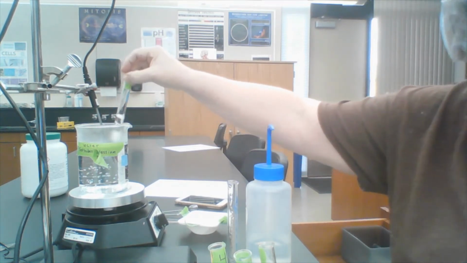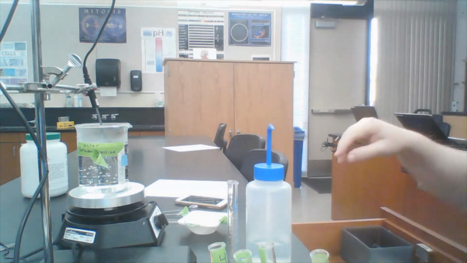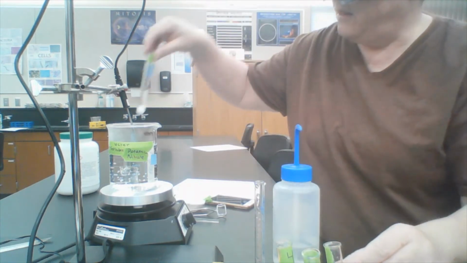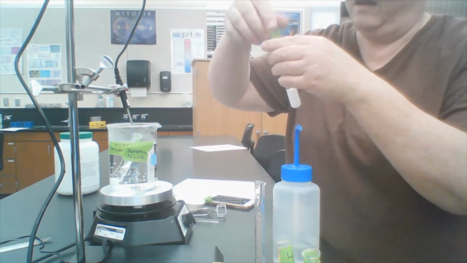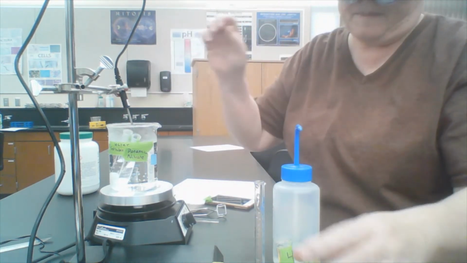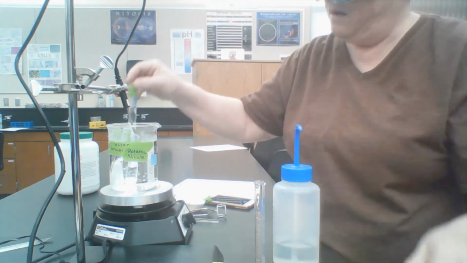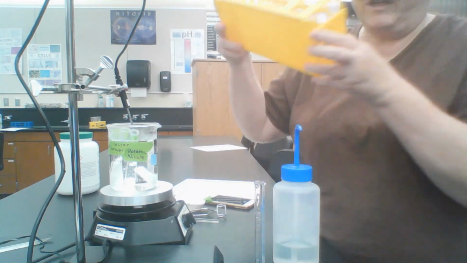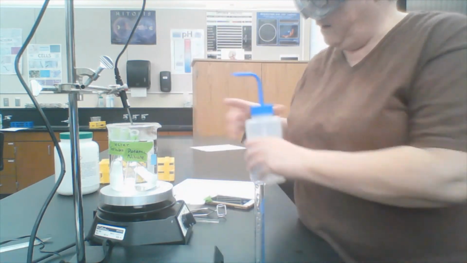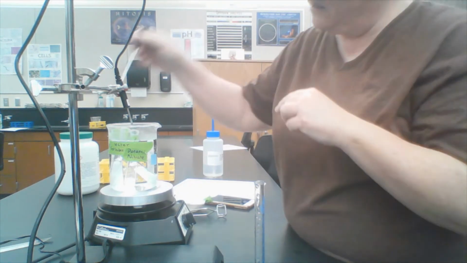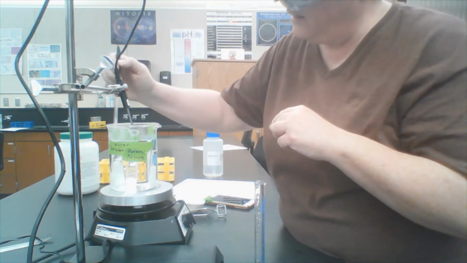Whoops, now I can see that the hot water bath is a little full. So I'm going to remove some water. Now I'm going to put the test tubes in the hot water bath. And then I'm going to stir test tube 1 with a stirring rod until I get all the solid to dissolve.